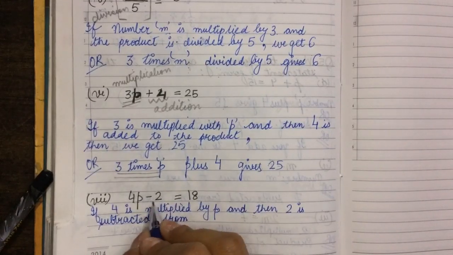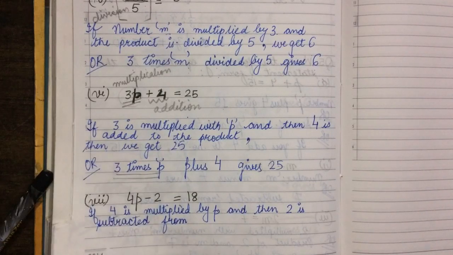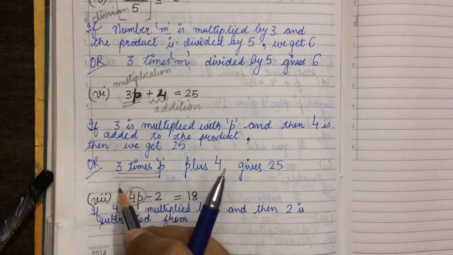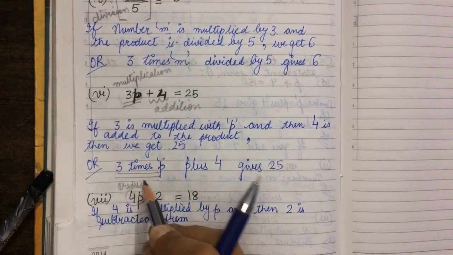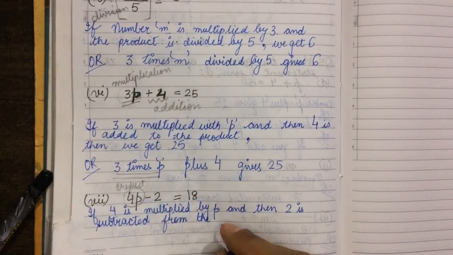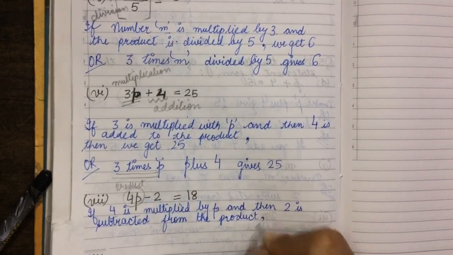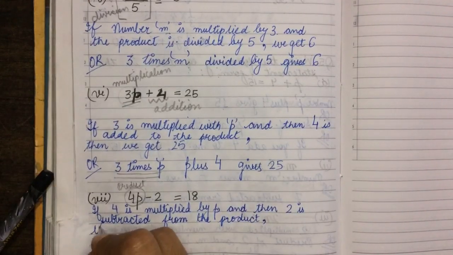And you have to tell 2 has been subtracted from what? 2 has been subtracted from this. This is the product. So 2 is subtracted from the product. What is the answer?